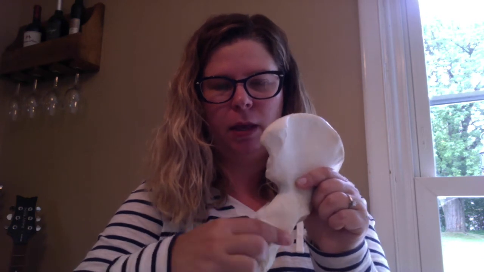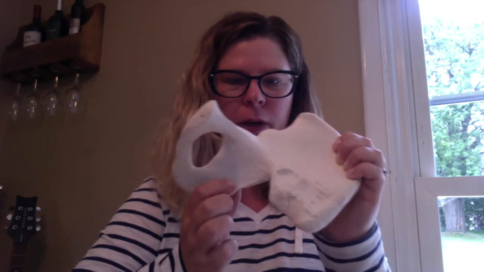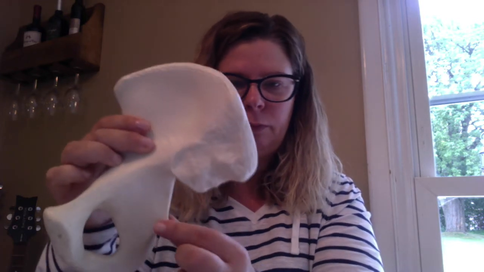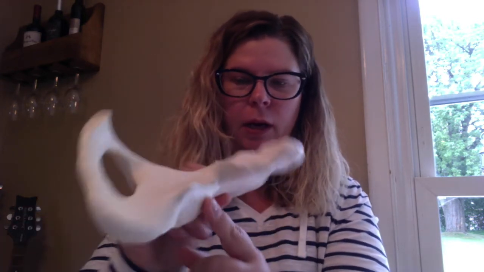Okay, so I'm just going to recap because I think my video just skipped a little bit, so I'm going to recap the ischial spine. So the bottom of that sciatic notch, here it is. There's this area here that comes in and is really thick.